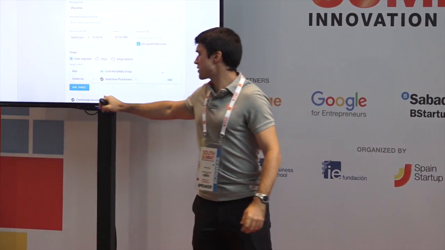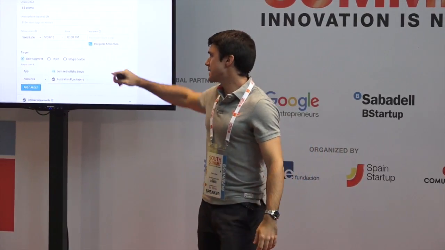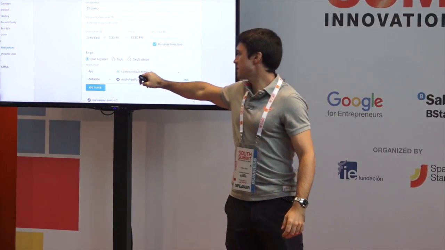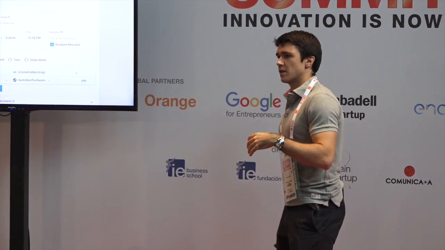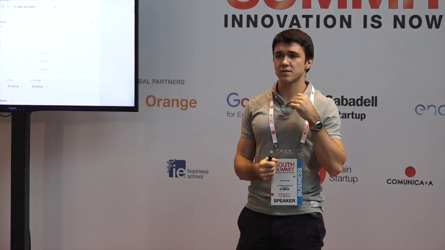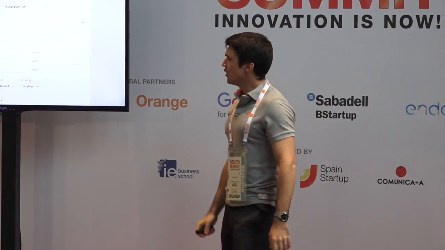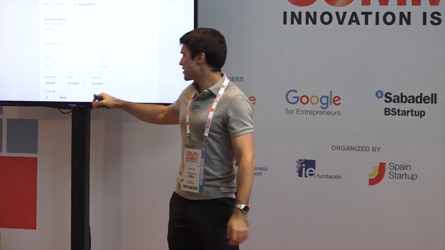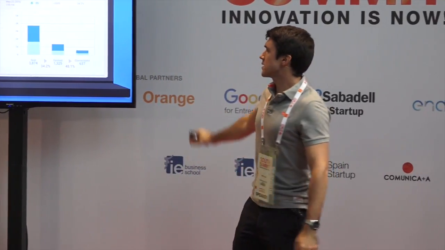Afterwards, you can target by user segment or by topic. Imagine you have selected that you're interested in a specific topic, or by a single device. Here we would see users that are targeted for apps, only iOS, and audiences, those who are Australian purchasers. You can go one step further, and to measure the success rate, you can define one conversion. So in this case, the notification will track the in-app purchases. Also, you can set the priority, if it has sound or not, if in iOS you have a badge, and the expiration date.